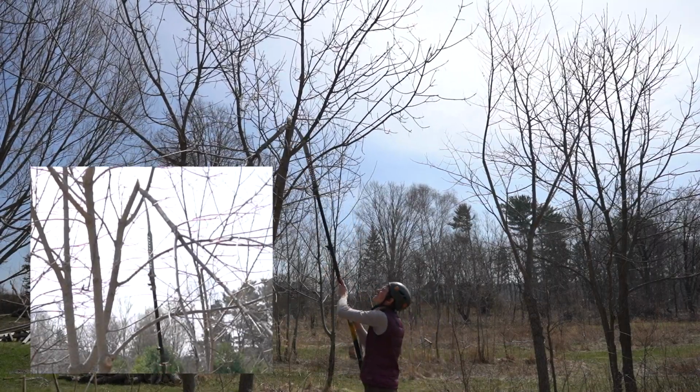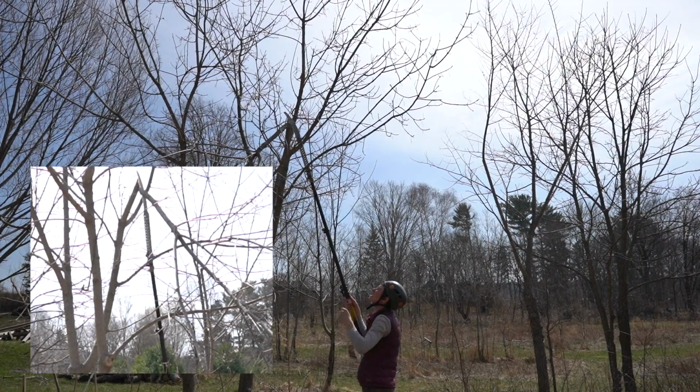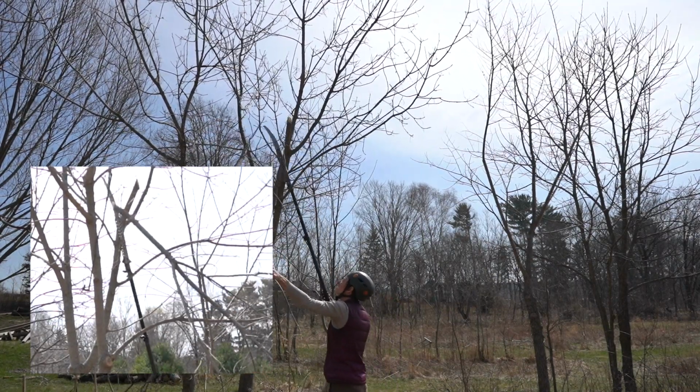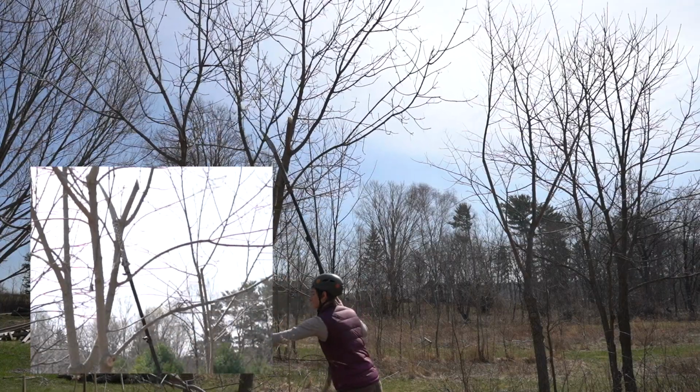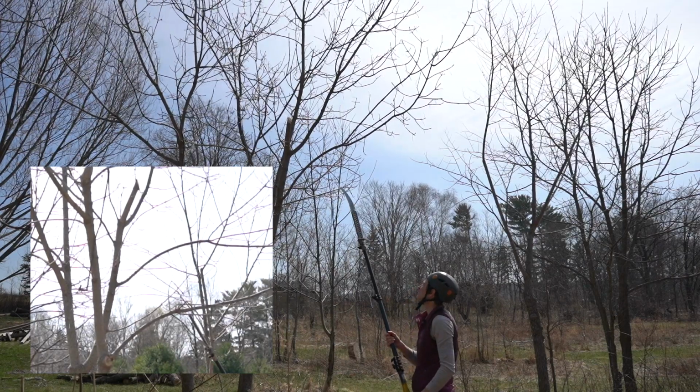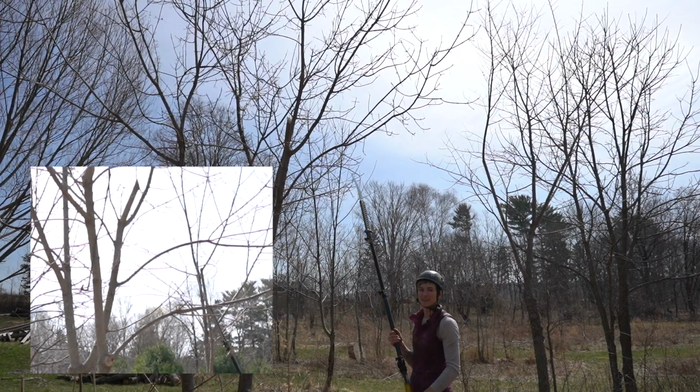And you see it did start to tear a little bit. That's okay. That's why we did it that far away from the branch union. All right. And then we'll identify the branch collar and finish the pruning cut.